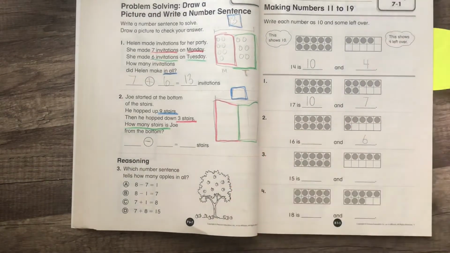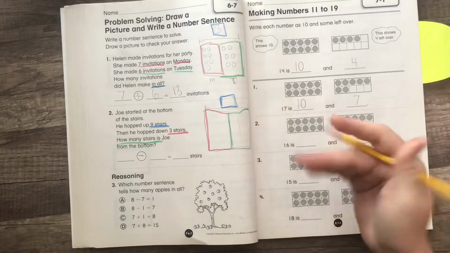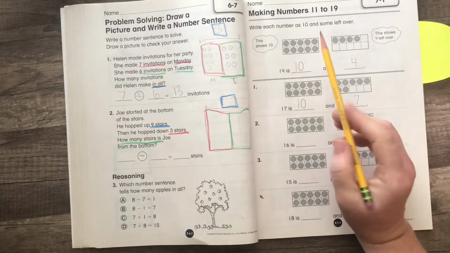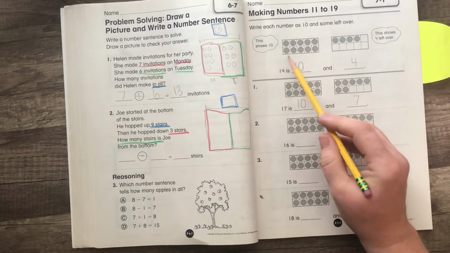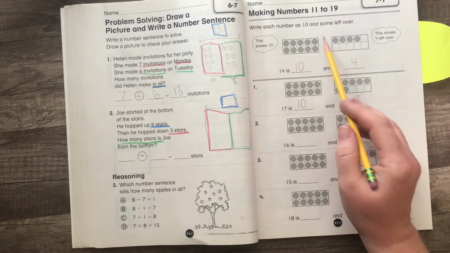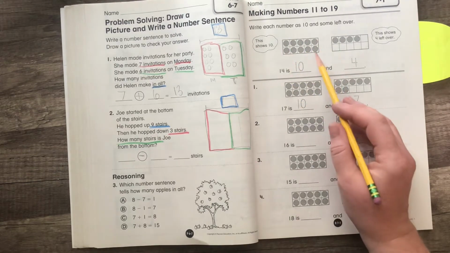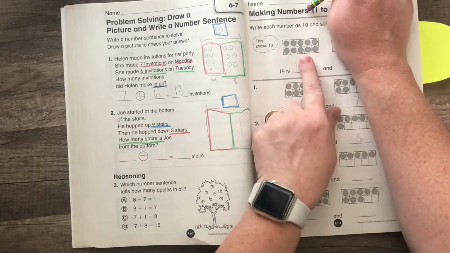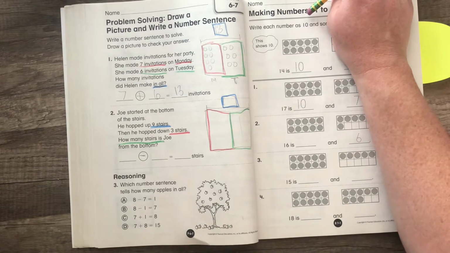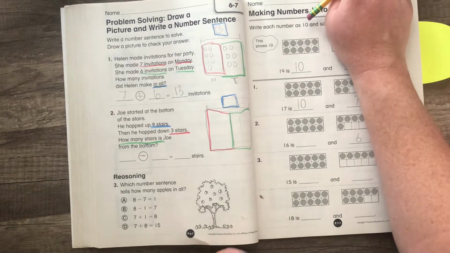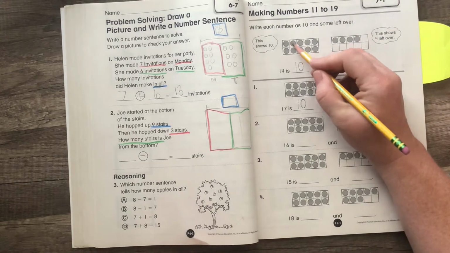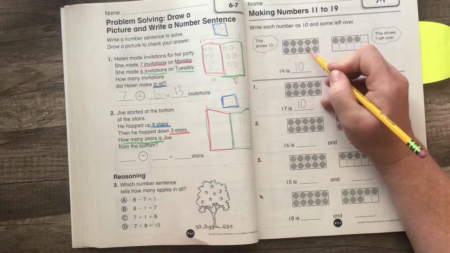All right, so for 7-2, you guys are going to be using the numbers 11 to 19, okay? So remember we talked about before that if we have a 10 frame and it's completely filled, it's 10. Just by looking at it, you should know this is 10 all the time, okay? So you know, friends, when you're counting, just use your brains to start counting from 10. You don't have to count 1, 2, 3, 4, 5, 6, 7, 8, 9, 10.